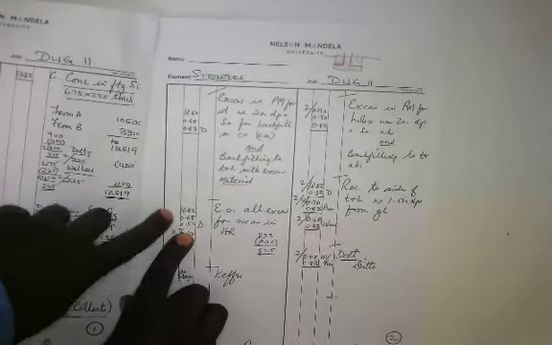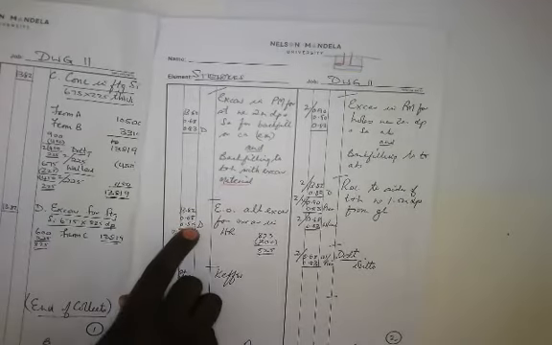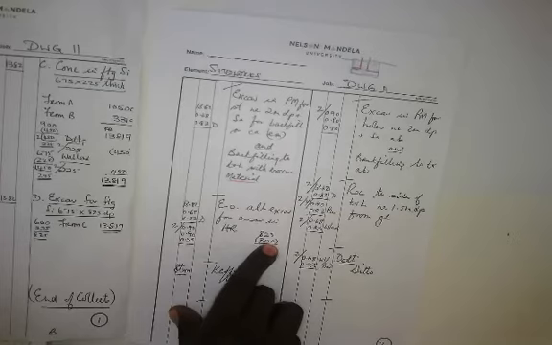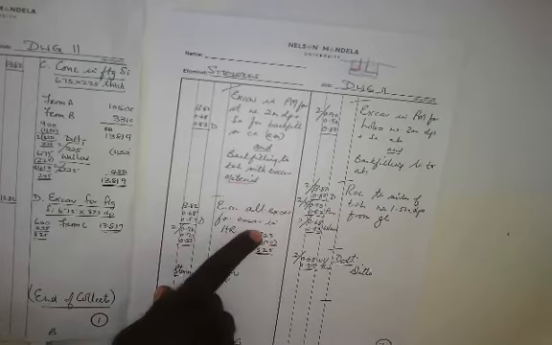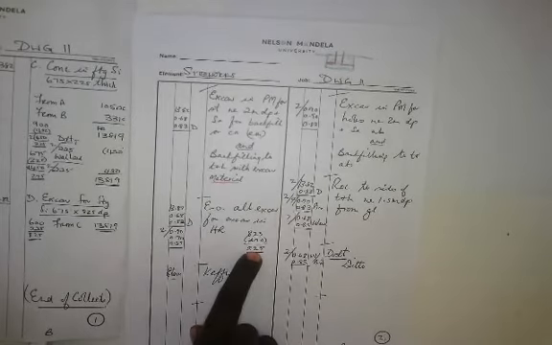Hard rock is where you dig, and from ground level, once you go 300 millimeters down, you find hard rock. So we need to measure for that. So extra over excavations for excavations in hard rock.